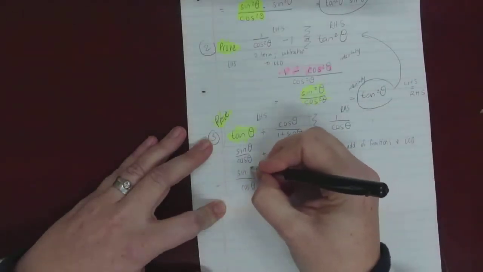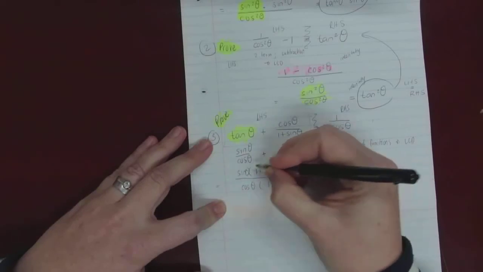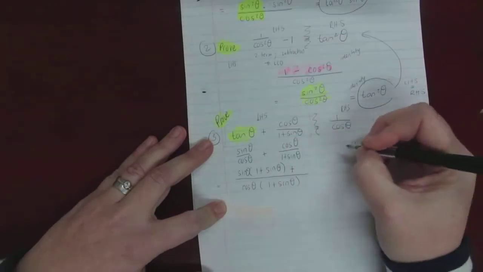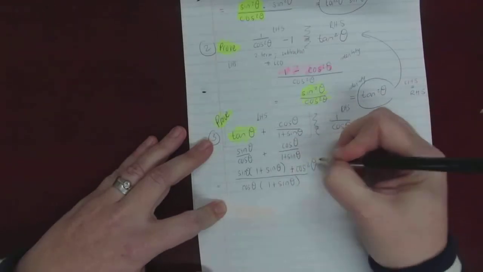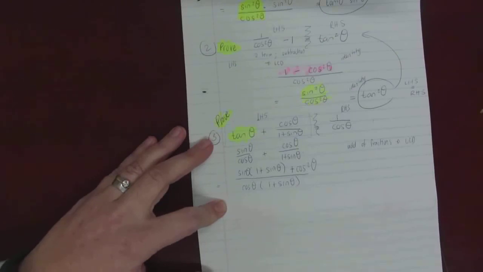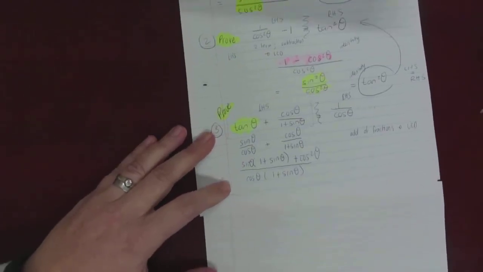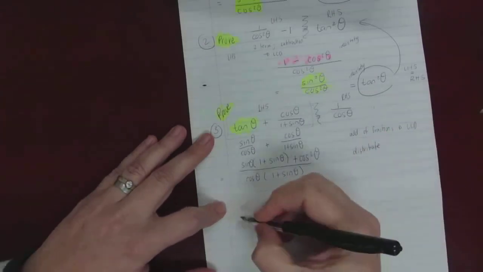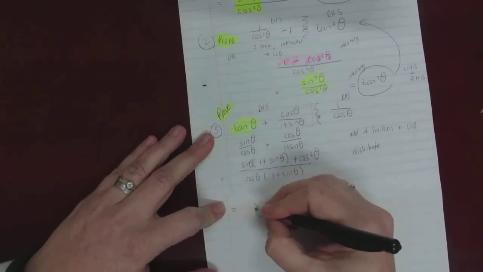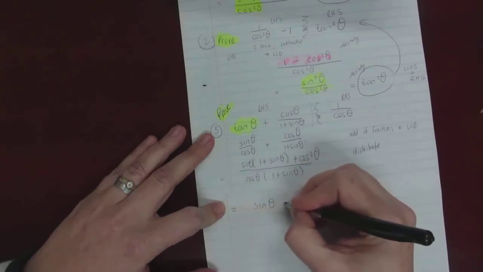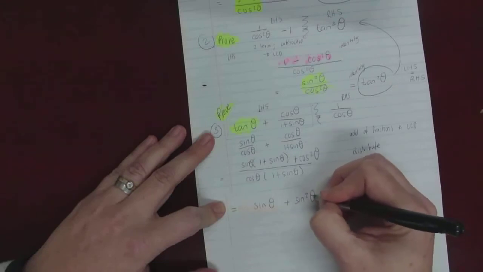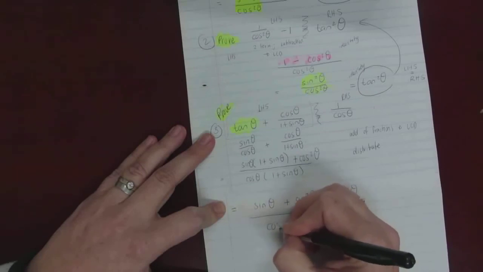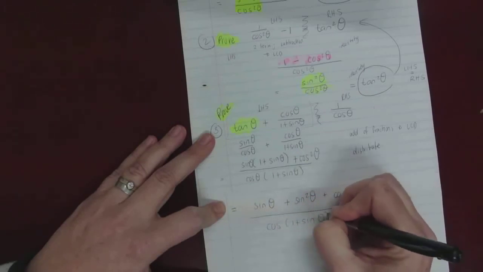So that means at the top I will have sine theta times 1 plus sine theta, and at the bottom, on the right hand side, excuse me, I will have cos theta times cos theta, which is cos squared. Okay, so what am I going to do now? I'm going to distribute the sine theta in now. So I'm going to have sine theta plus sine squared theta, and then I have cos squared theta, and that is all over my LCD that I used.